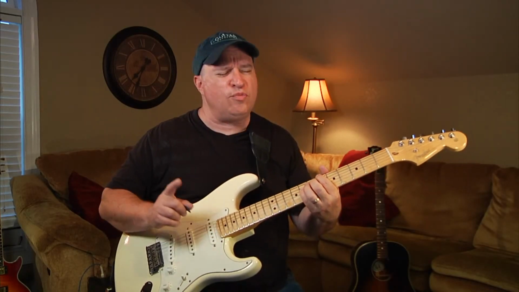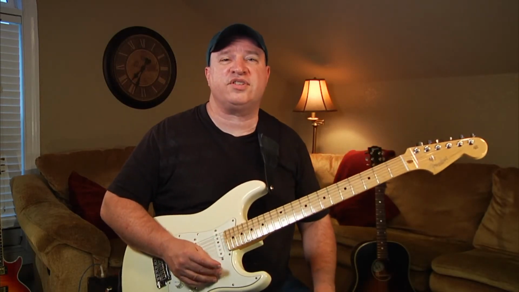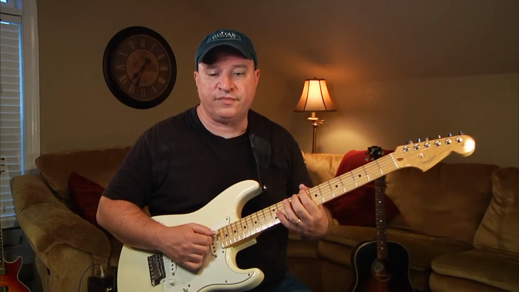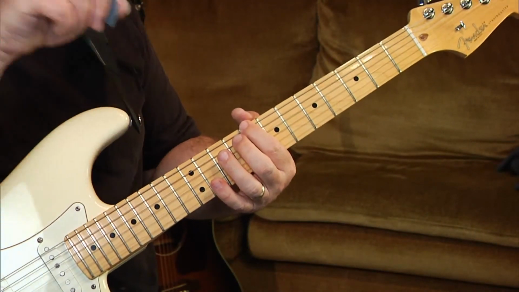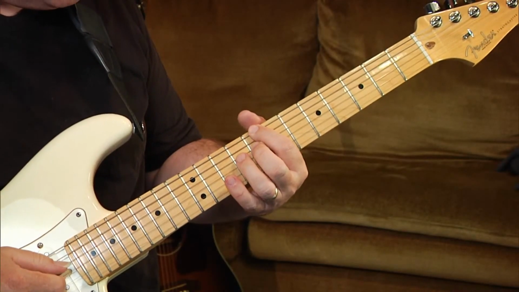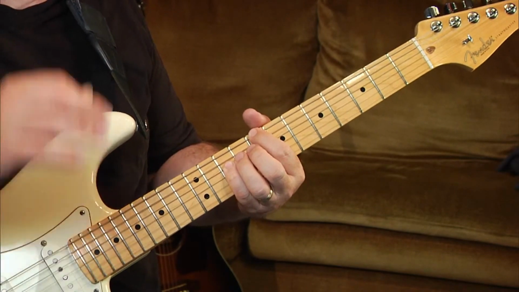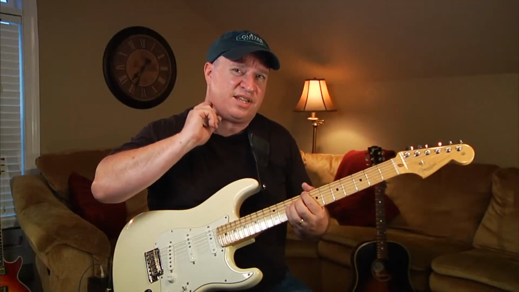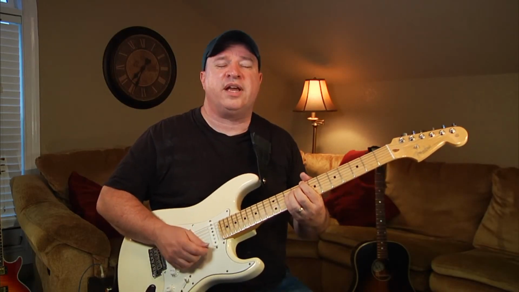Let's do two more. I want you to find a C on the 6th string. It's up here at the 8th fret. You're doing great. We're going to go down 2 strings. What's our little chessboard pattern? Down 2 strings to the 4th string, over 2 frets, 1, 2, and there's the octave of that C. Okay? There you go.